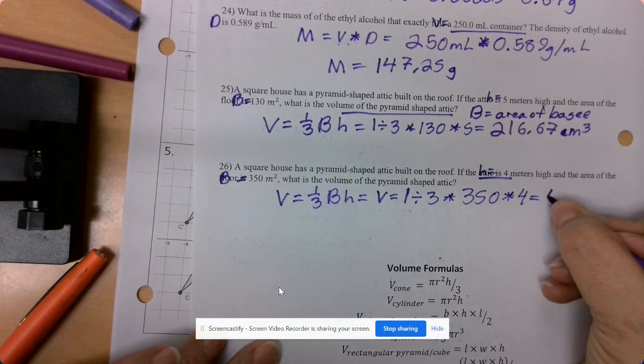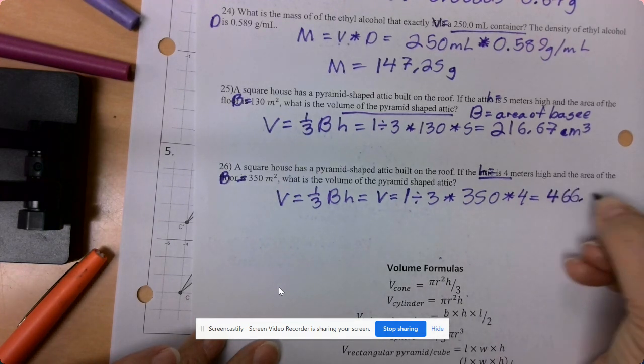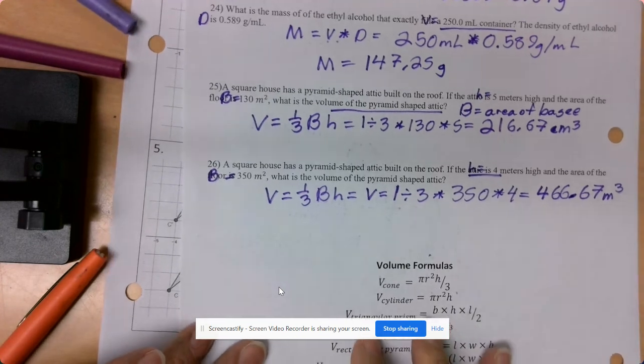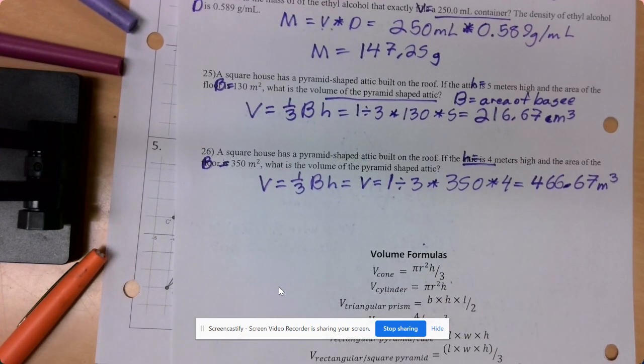So we get 496, 5 and up, rounded up to 97 cubic meters. Okay, we got it, everybody. Good luck. Take your time, write it out.